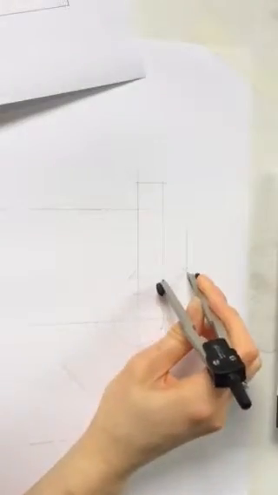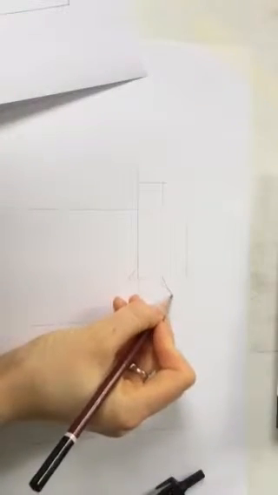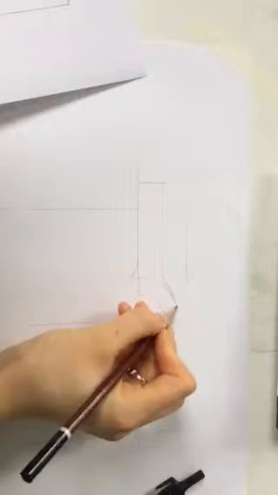And that arc is a radius of 20. So I use that centre point to create that arc in there. Okay, excuse my accuracy. This is why it's important to have good instruments.